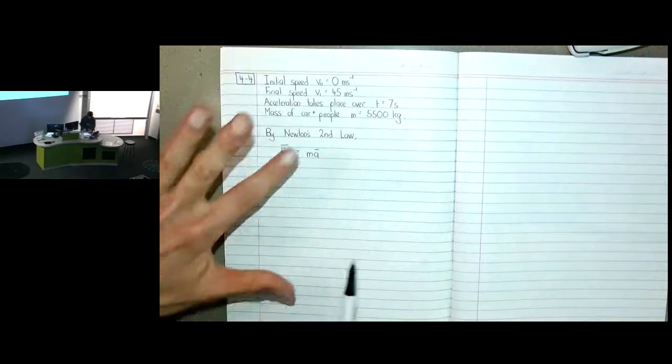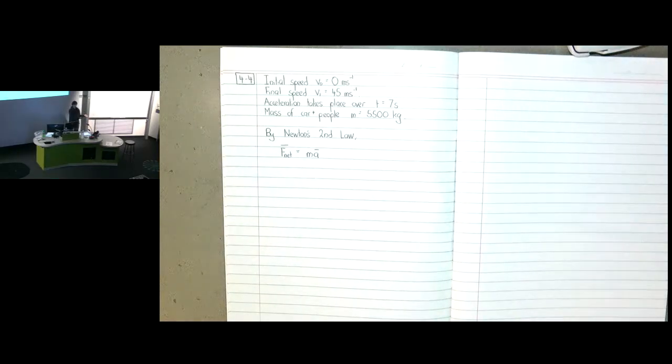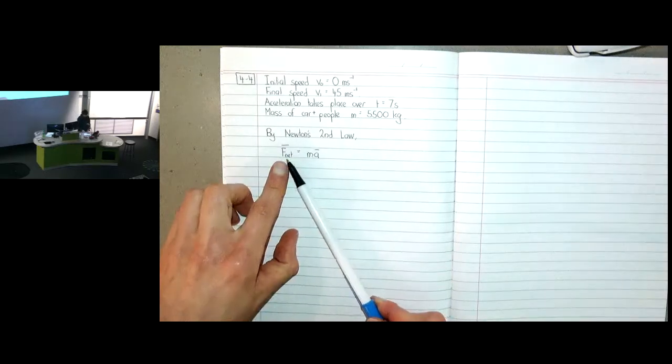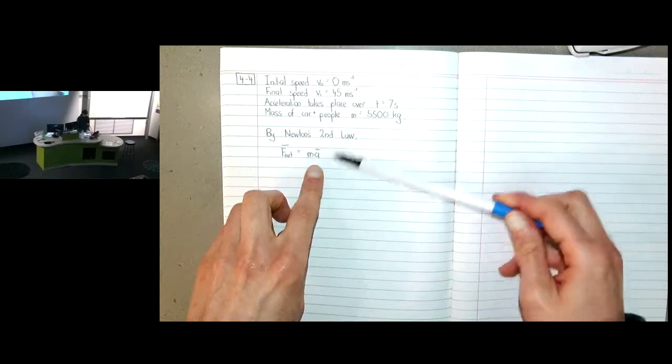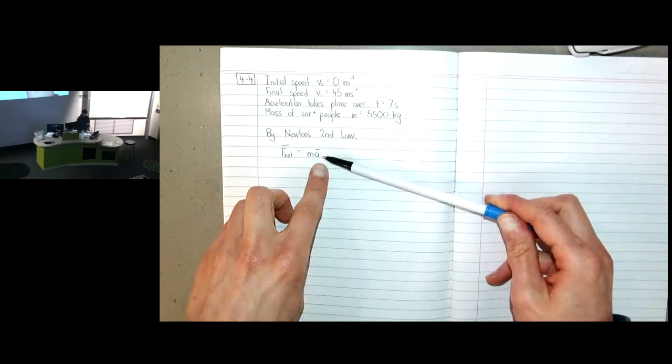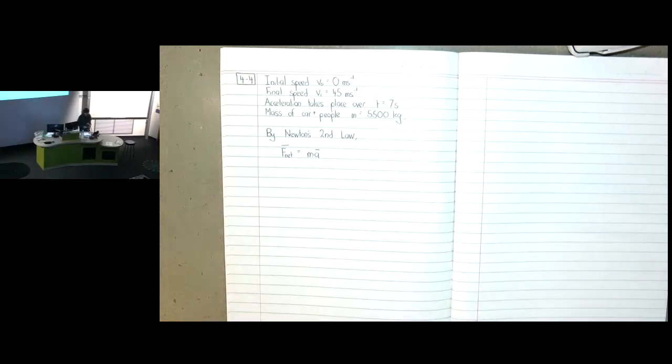In fact, the acceleration of these people may not be uniform over those 7 seconds. It may change, and the force may be changing as well. But what we're going to do is calculate the average net force, which is found by multiplying the mass times the average acceleration.